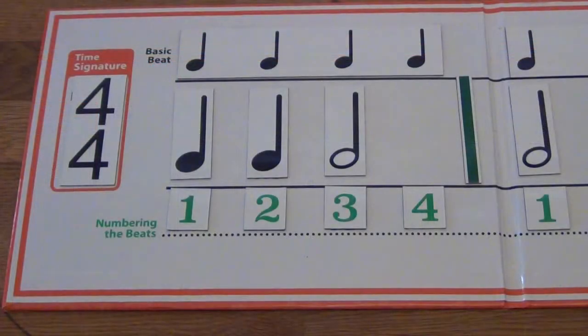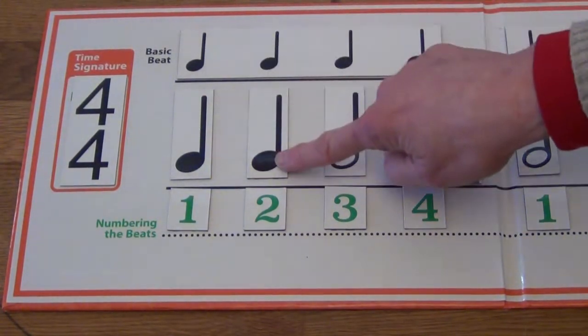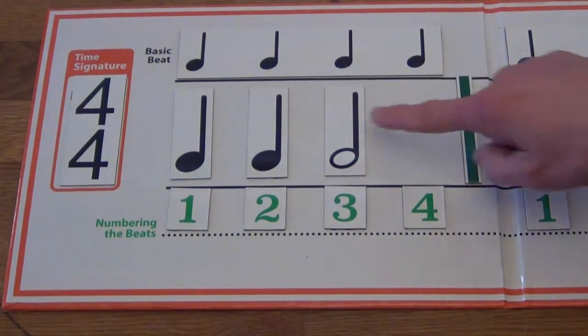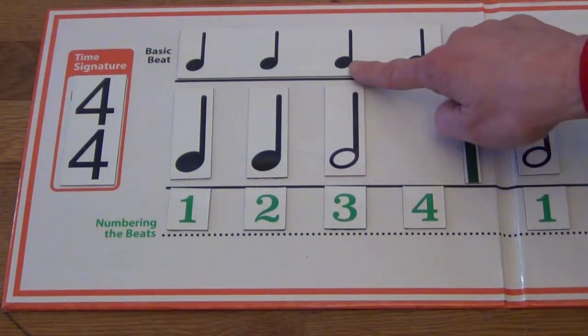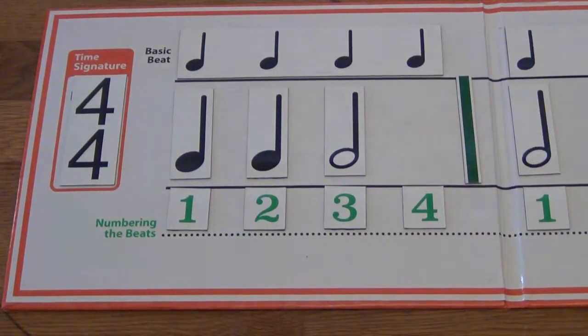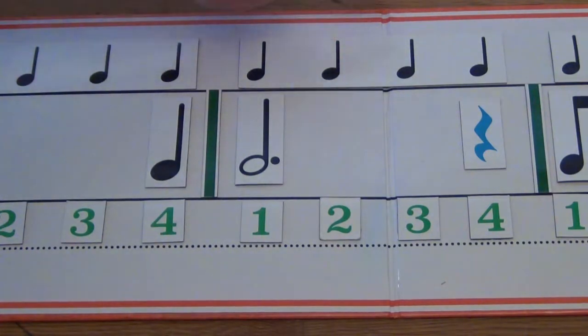When we clap and count the rhythm below, we can clearly see that above the quarter note in the rhythm, there is one quarter note in the basic beat. Above the half note in the rhythm, there are two quarter notes in the basic beat. Above the dotted half note, there are three quarter notes in the basic beat.